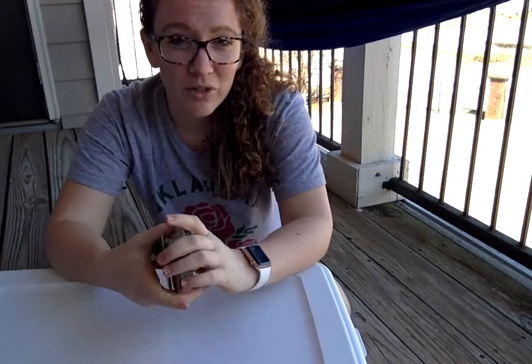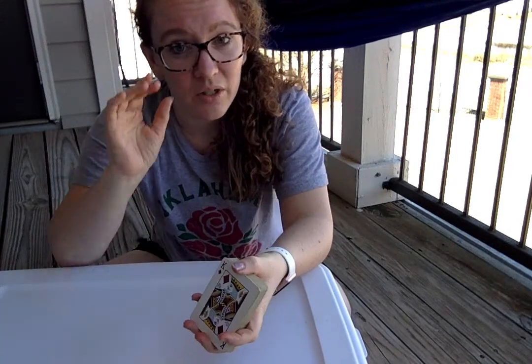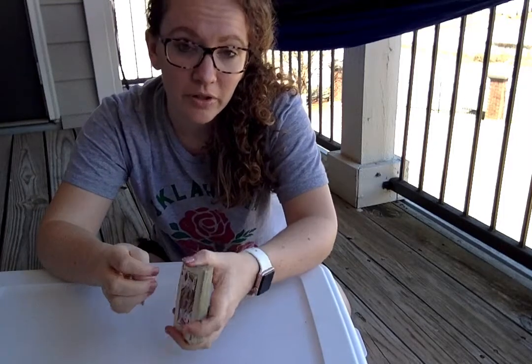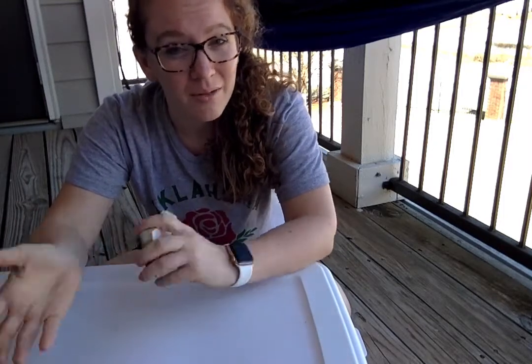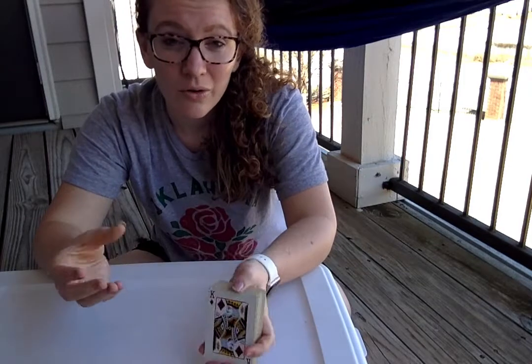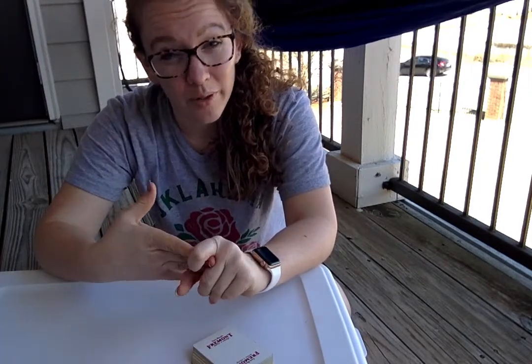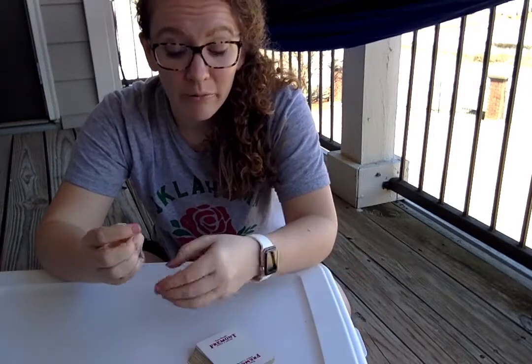Subtraction Top-It and division Top-It you have to be careful with. If you want to play those, that's great. You just have to make sure that you're always subtracting from the bigger number and dividing with the bigger number. And sometimes cards don't divide easily. So in my classroom, we usually just play addition Top-It, subtraction Top-It, and I've played number Top-It with younger grades.